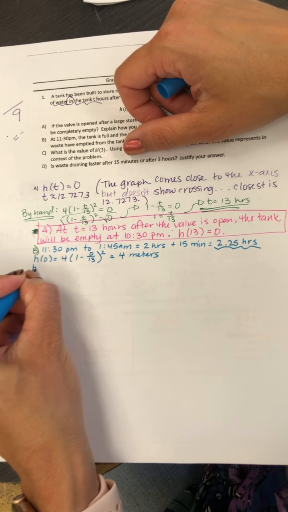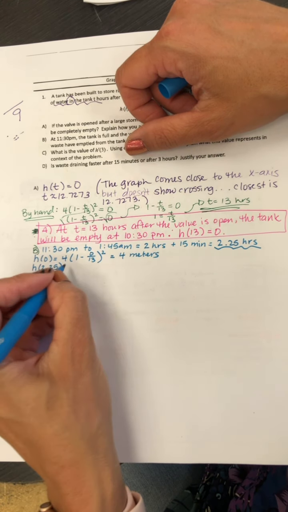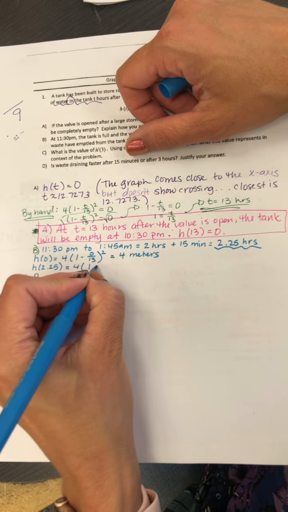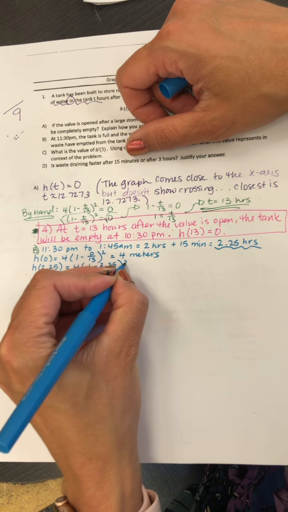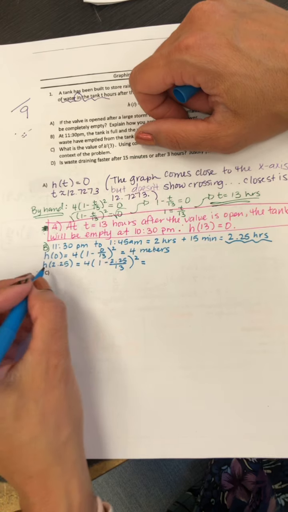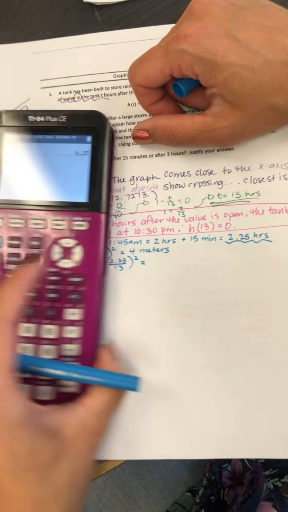Okay, now let's find how much liquid is left after 2.25 hours. So that would be 4 times (1 minus 2.25 over 13) squared. What does that equal? I'm going to move C down, so we're going to cross that out. All right, I'm going to use my calculator.